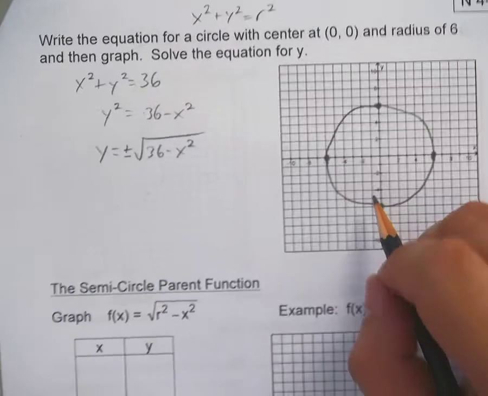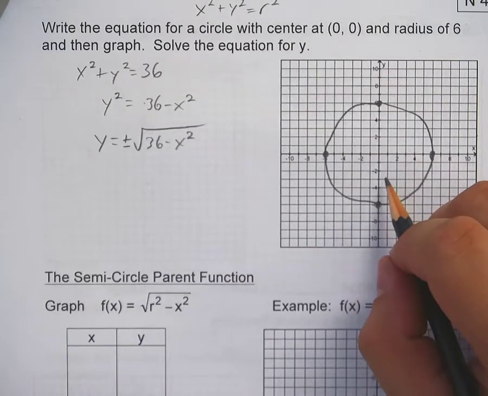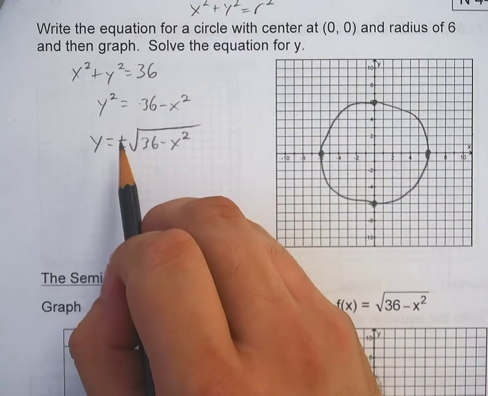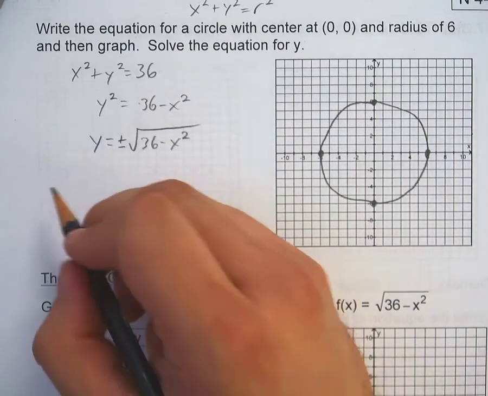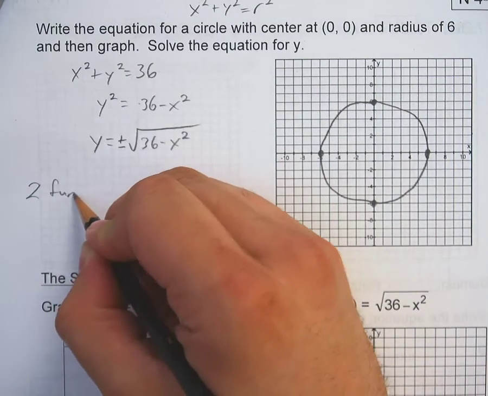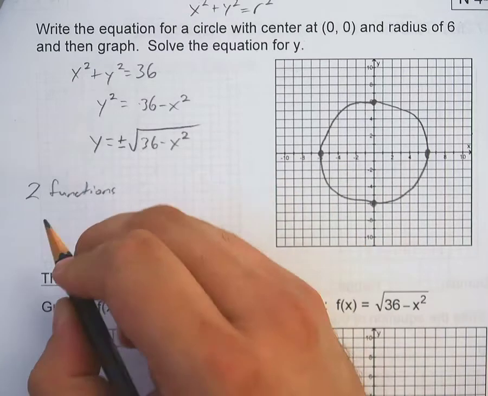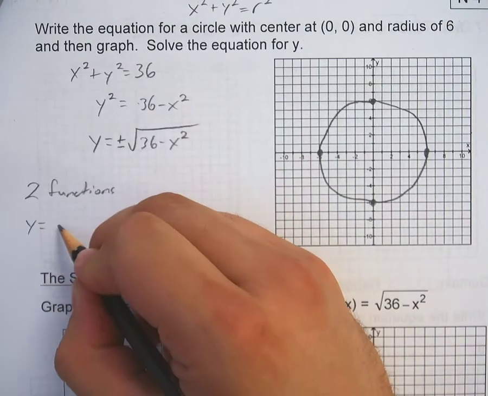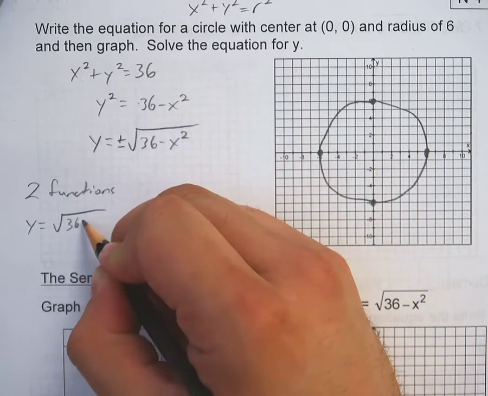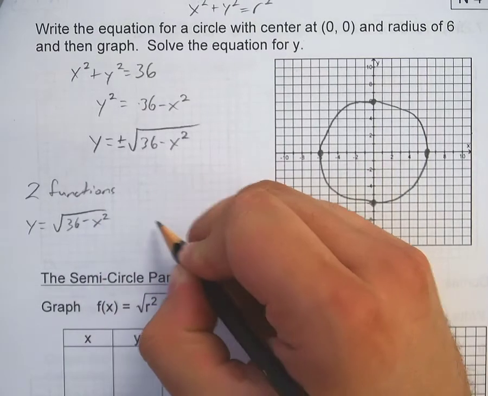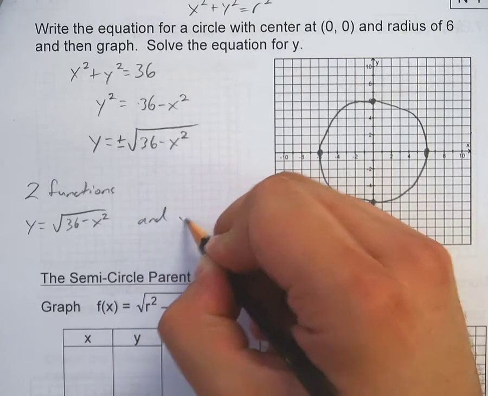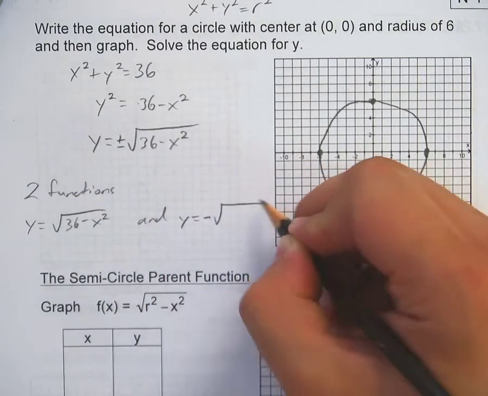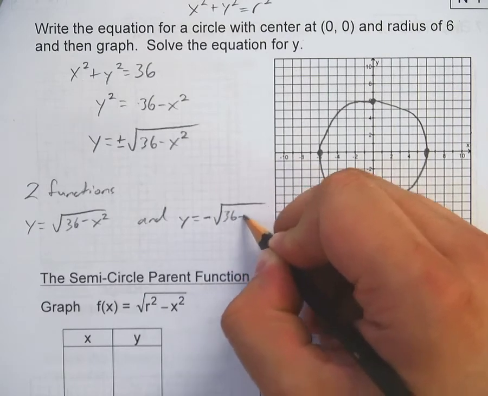What you've actually got here are two functions. You've got a positive and a negative function. You've got y equals the positive square root of 36 minus x squared, and y equals the negative value of the square root of 36 minus x squared.